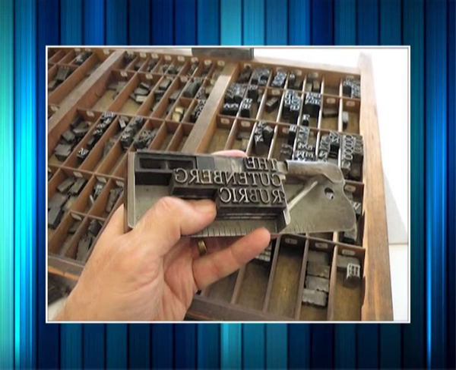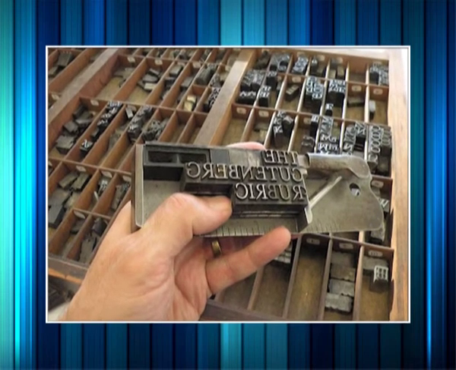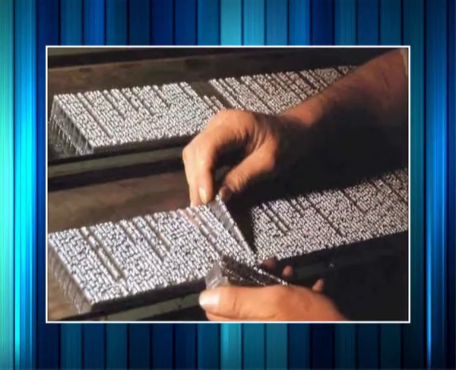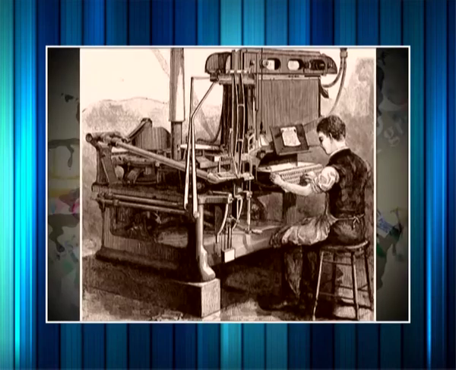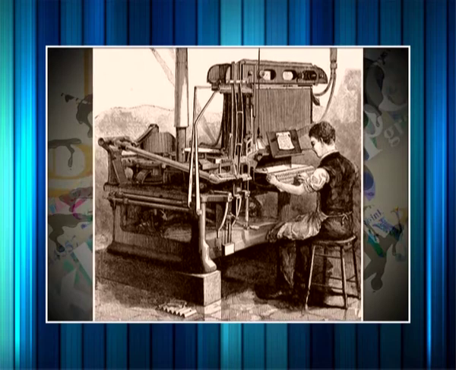After the line of characters is cast, the matrices are transferred to the distribution device and the space bands go to the space box. The distribution device returns the matrices to the magazine channels from which they were drawn during composition. Because of the circulation of matrices and space bands, when the Linotype operator finishes composing one line, he may go on to the next. Linotypes differ in the number of magazines and distribution mechanisms.